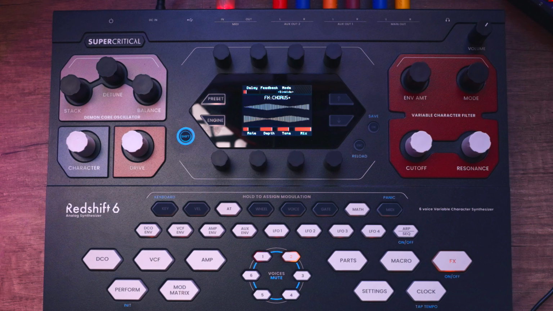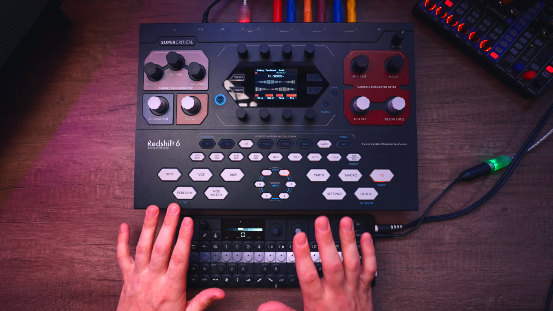Out of 4, definitely my favorite is the reverb, because it has some serious Shrine on Big Sky vibes, and as a huge fan of huge reverbs, I'm really happy with what Supercritical have done here.